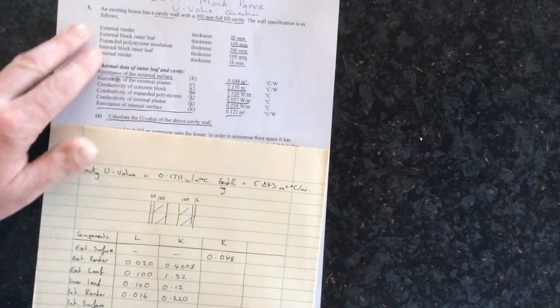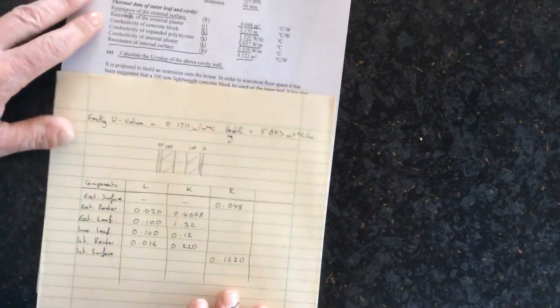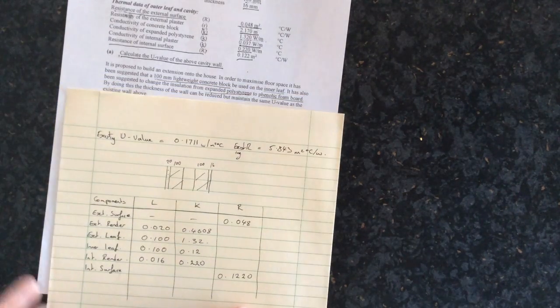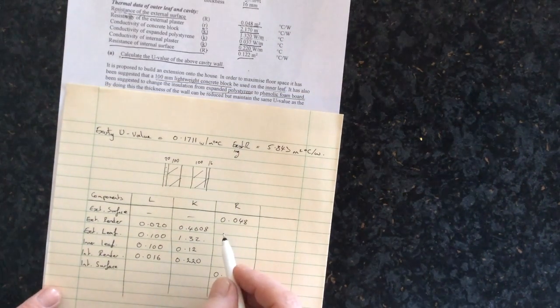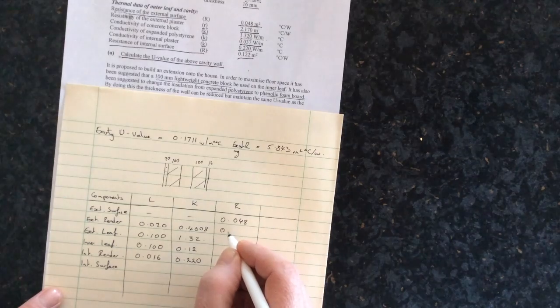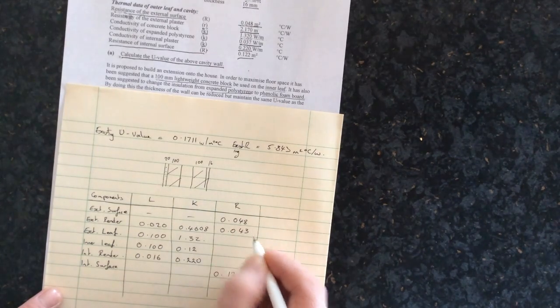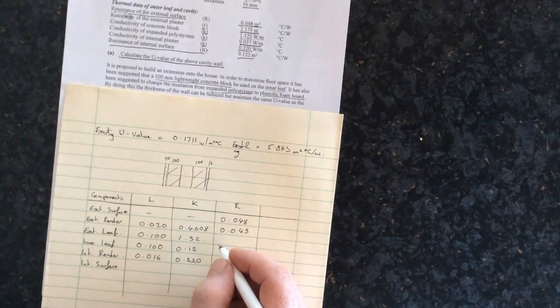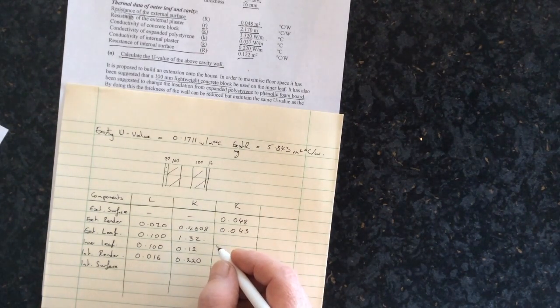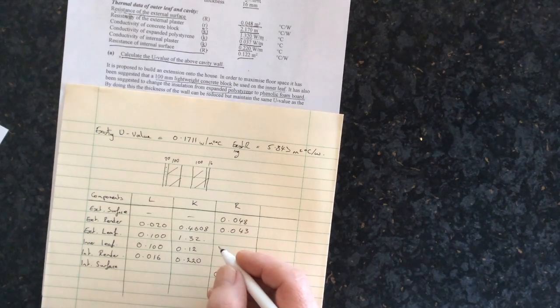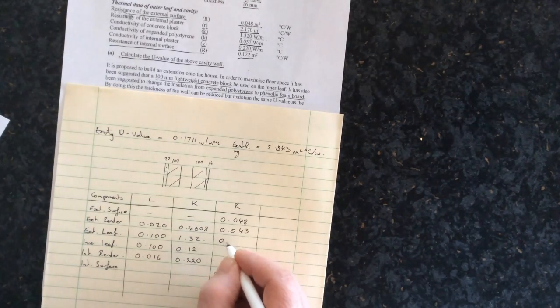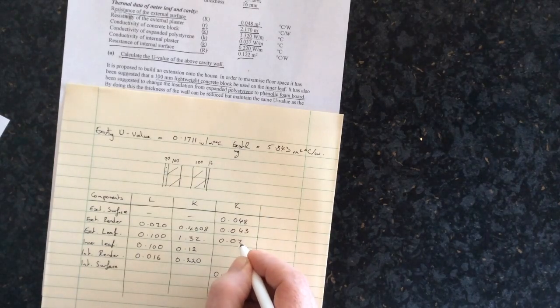And all that information was got from this chart above here previously. Okay, so external render we got before, so that's 0.043. Just check that. Yep, and then you had your external block, and that was 0.076.